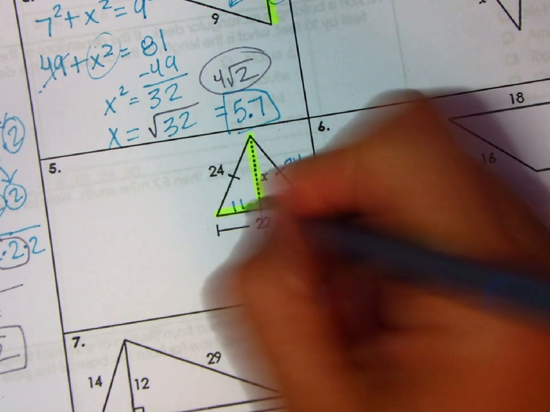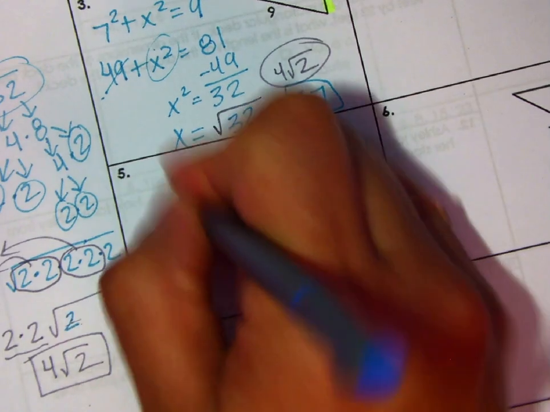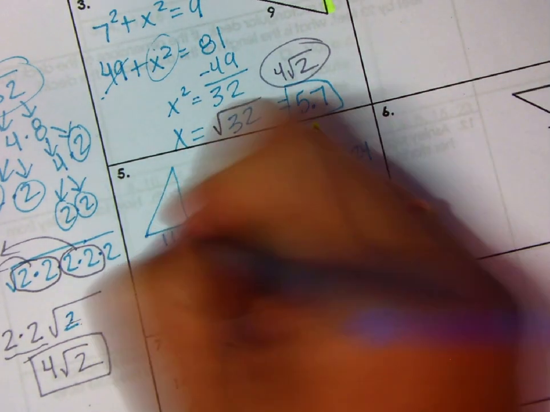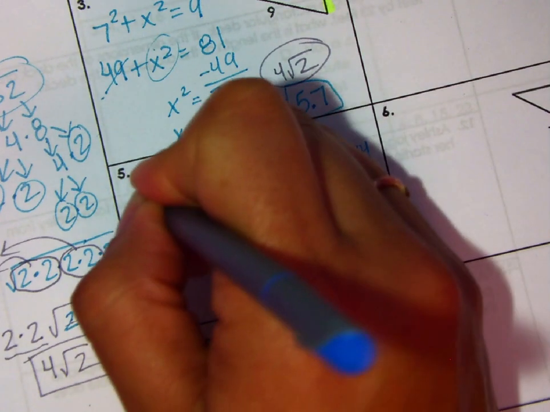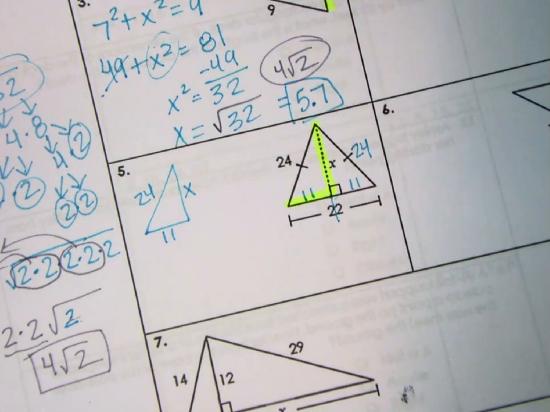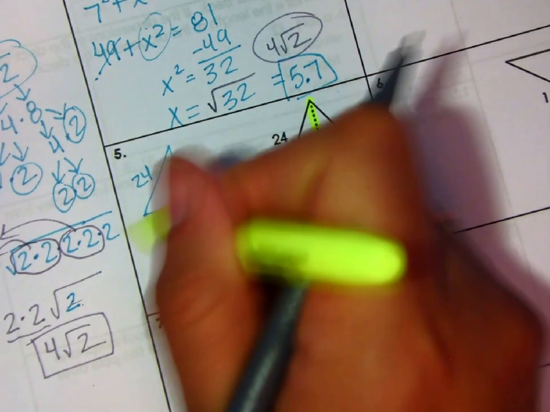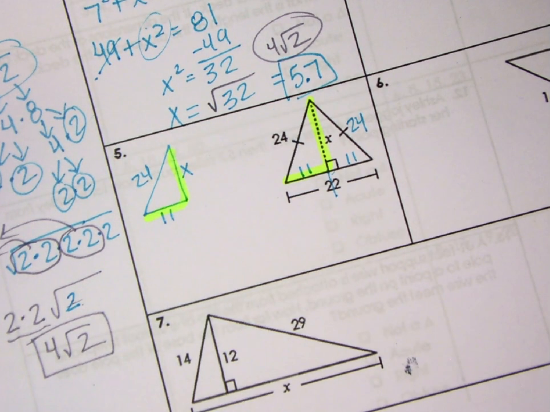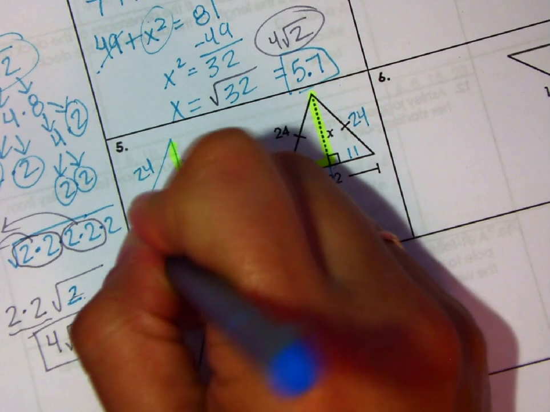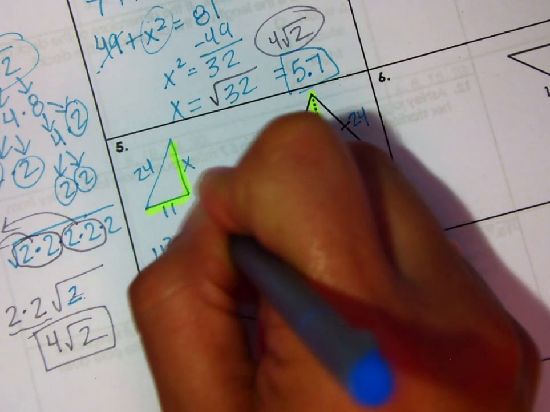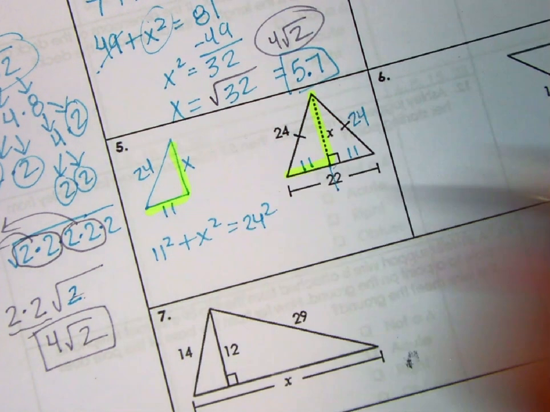So that's 11 on this side and 11 on that side. So you're looking at a triangle that is formed with 11 on this side and 24 on this side, and your job is to find that missing height. And the L is showing that the x is a leg, so we're going to have 11 squared plus x squared equals 24 squared.